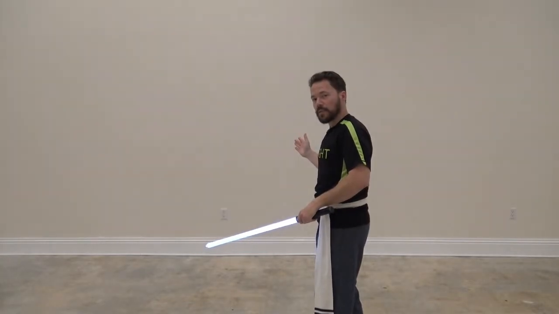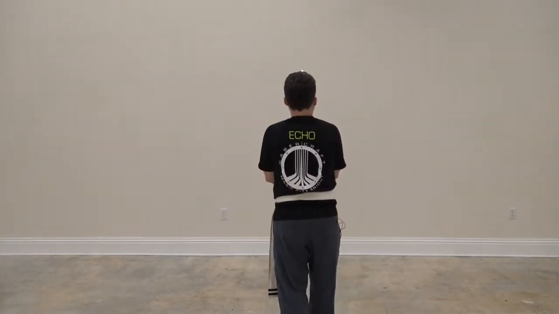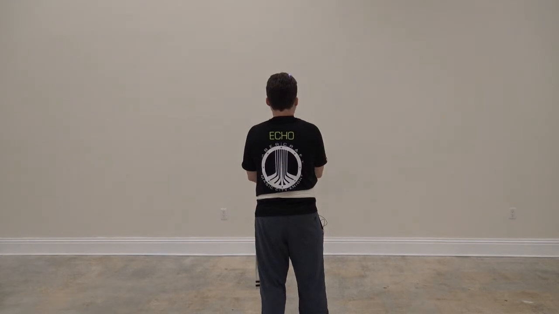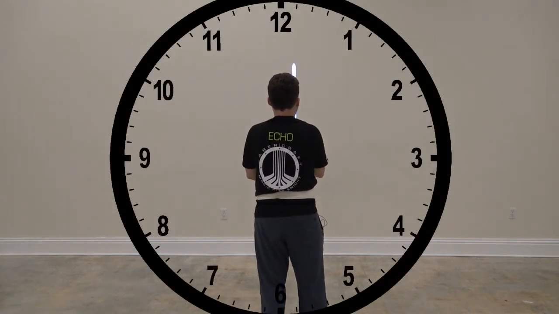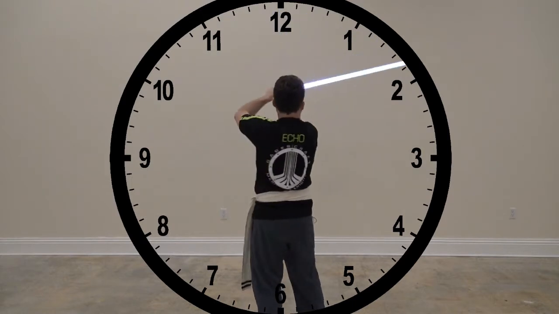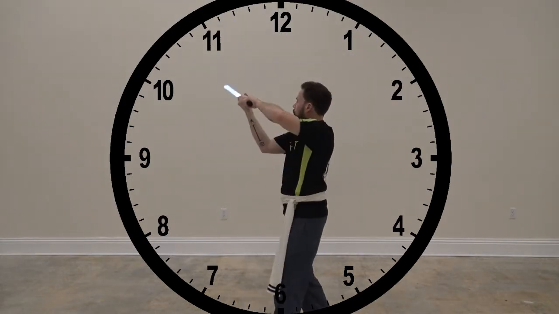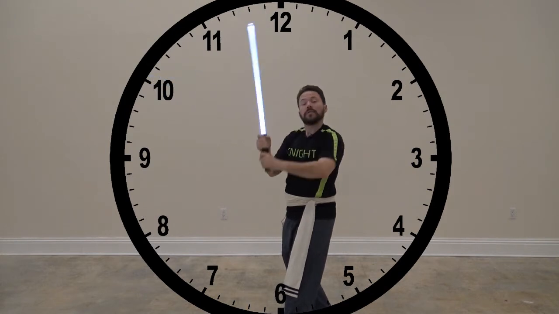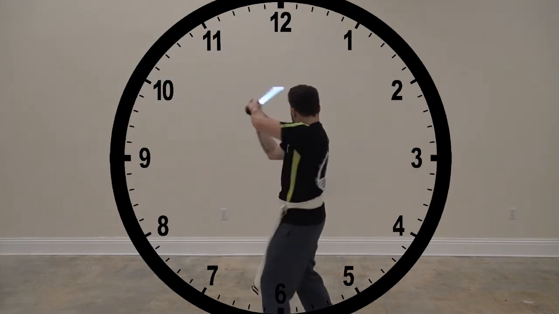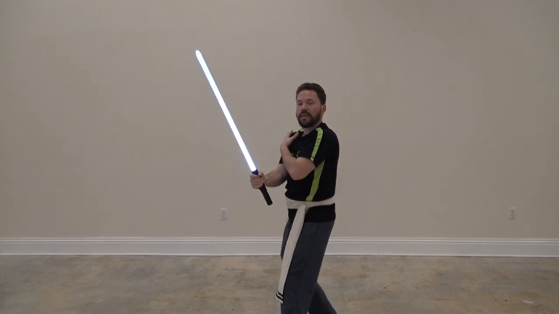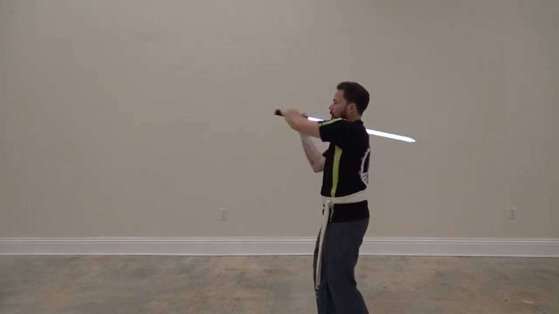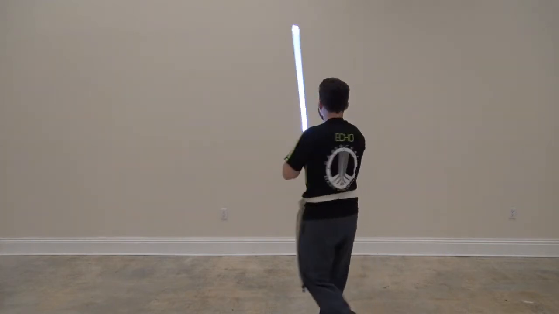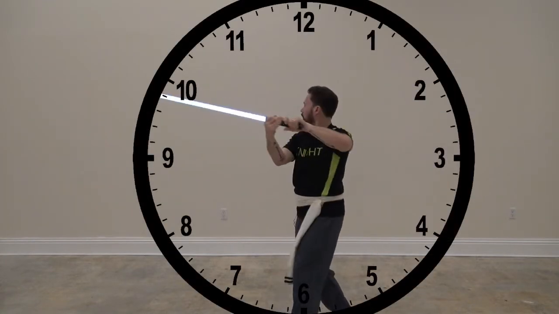Facing the same direction as you are, I would envision a clock. If I'm going to strike the head area of my opponent, I would point my saber around the two, and I would do completely across. So a two complete across, for the attacker from my right to my left. Two complete across.